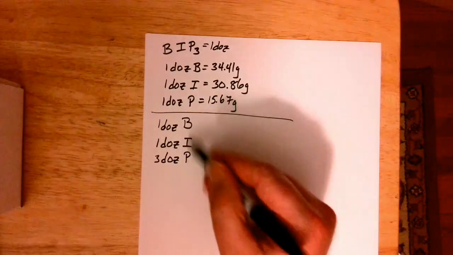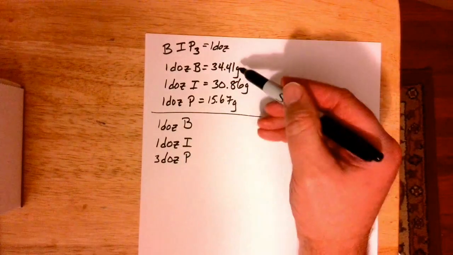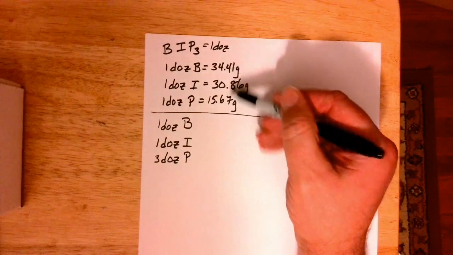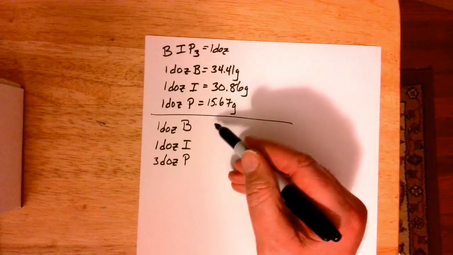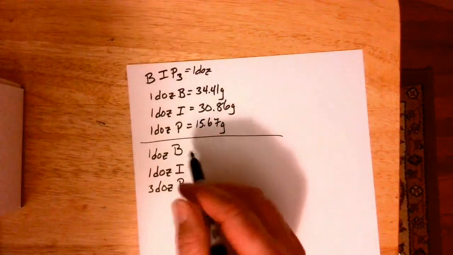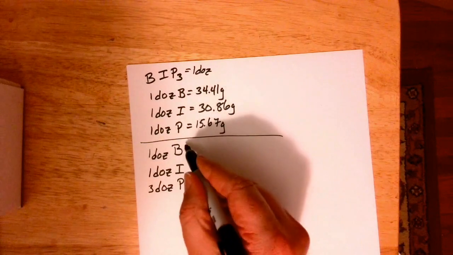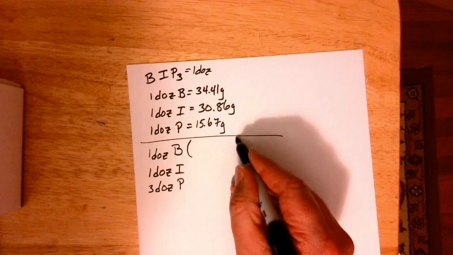So we're going to use this information here and the mass of each dozen over here to find out the weight of the whole thing. So 1 dozen binder clips, open parentheses.